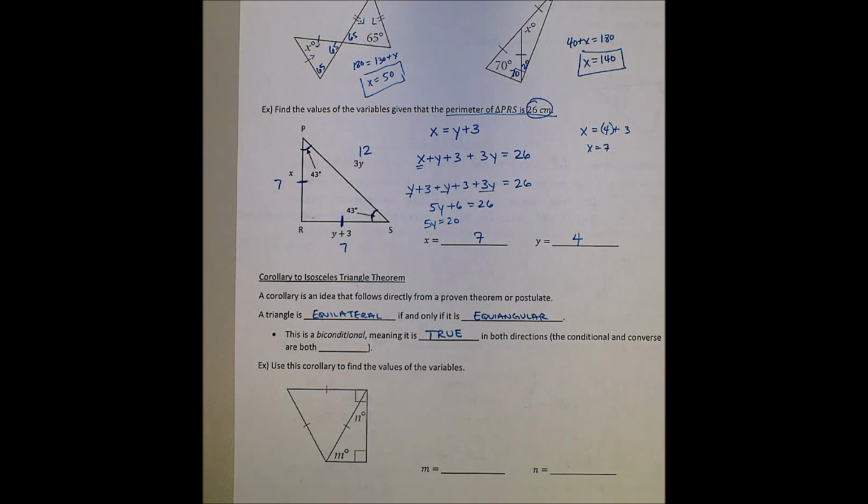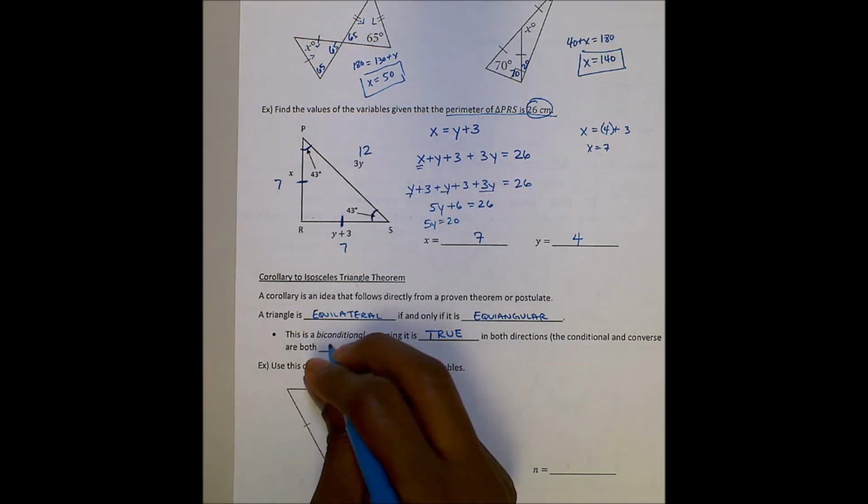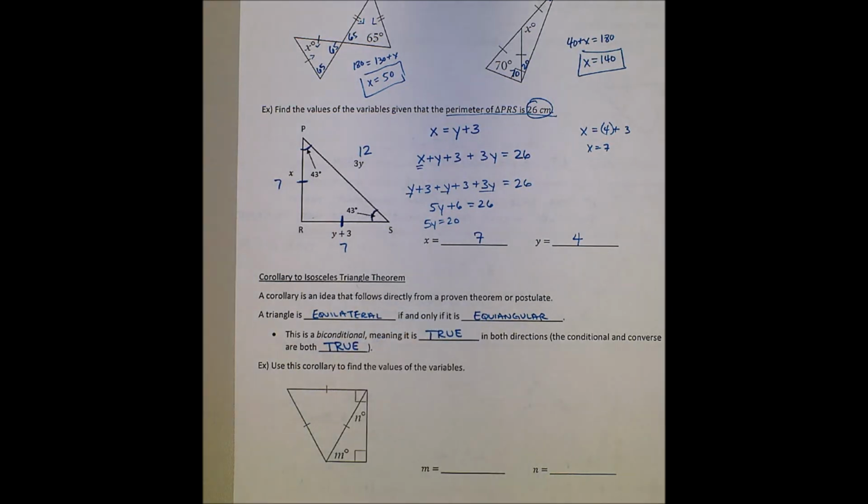The conditional and the converse are both true. Okay, so if we know that a triangle has all the sides congruent, then we know that all the angles are congruent. Okay, and if we know that all the angles are congruent, then we know that all the sides must be congruent as well. Okay, so let's use that information to solve this problem.